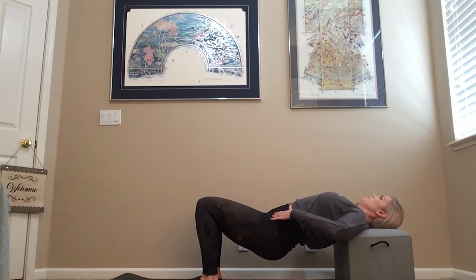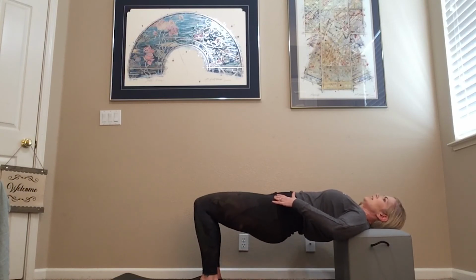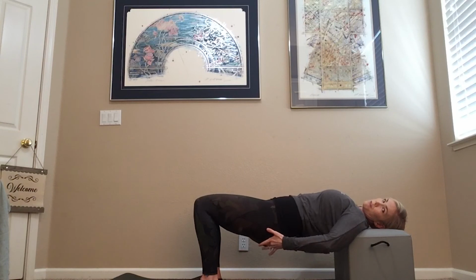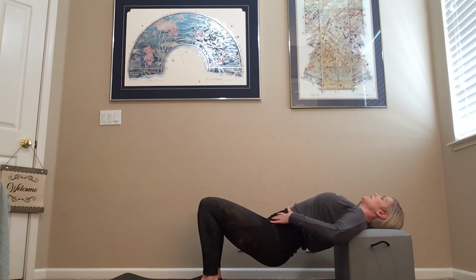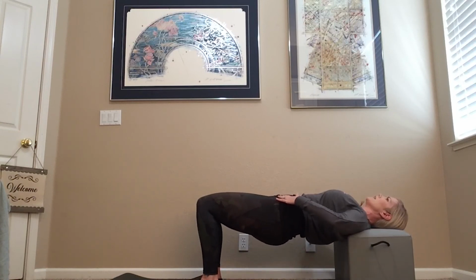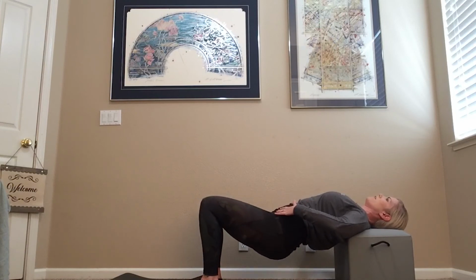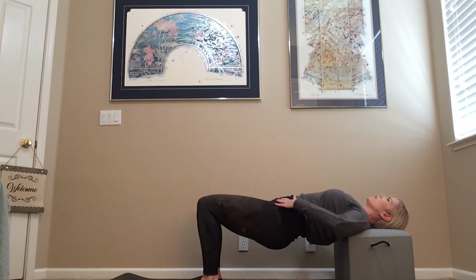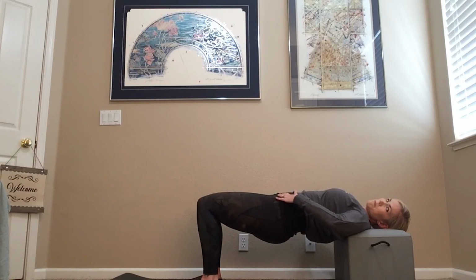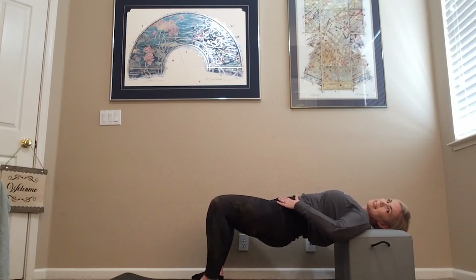Lower it halfway down and then engage the glutes to lift. This is a glute-focused bridge. You can do this on a coffee table, a box, a Bosu, again is my favorite. And then focus on your weaker glute. You can do this both in parallel and in wide second.